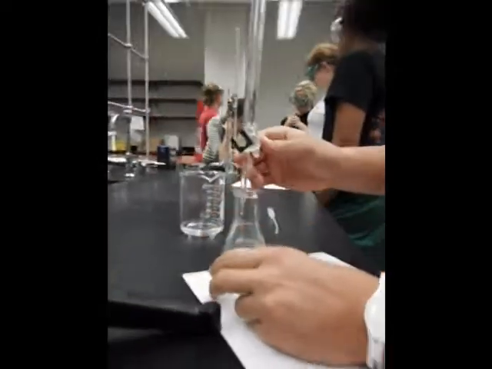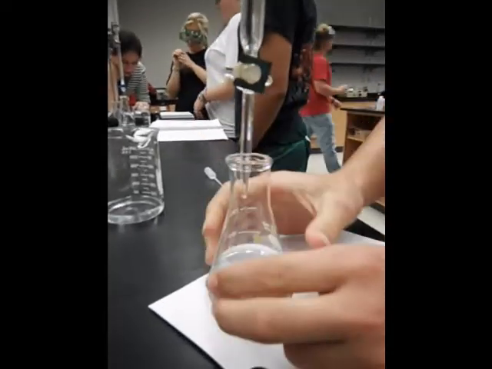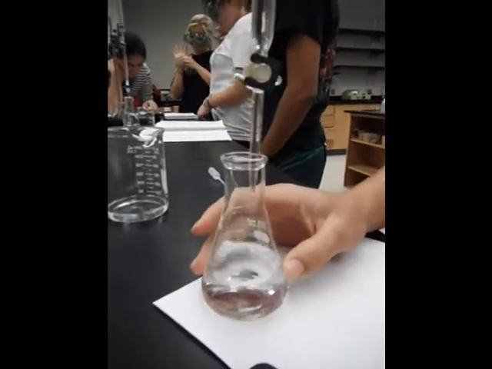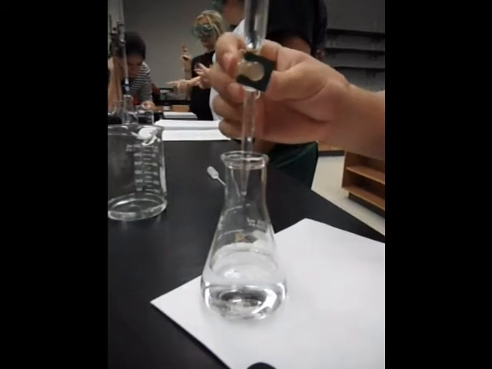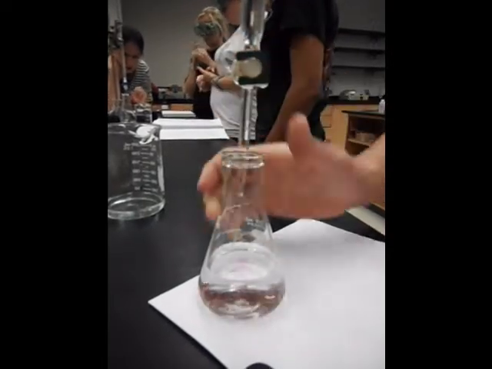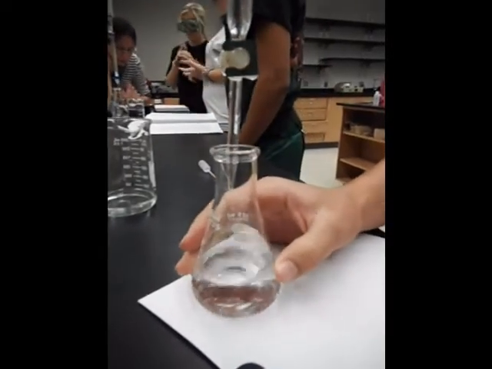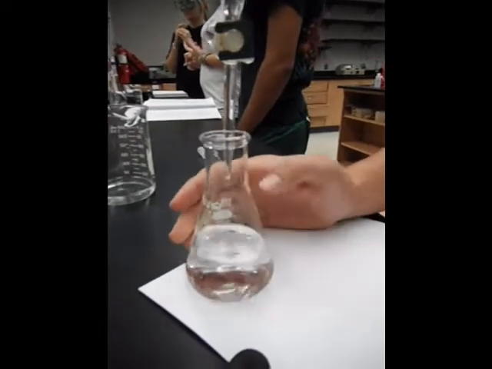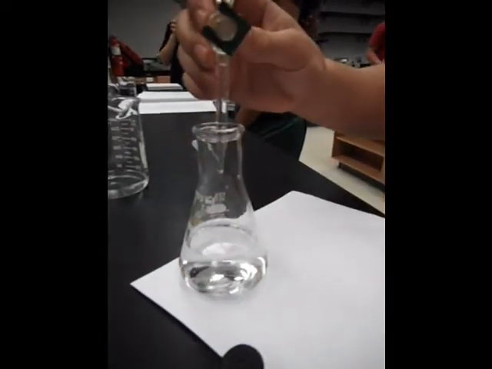You want to continually be stirring the solution so that the analyte is able to reach all of it, and that will give the pink color. It will absorb back into it.